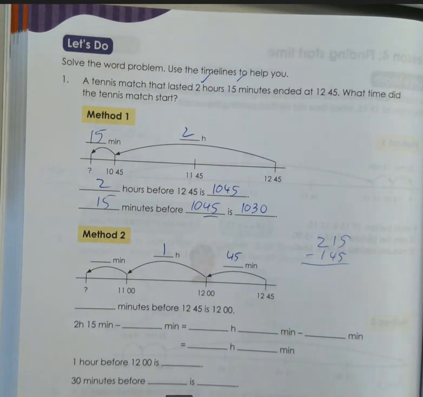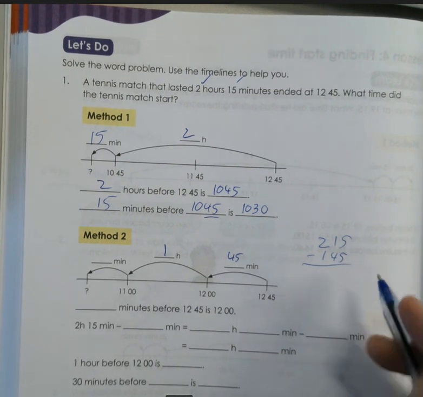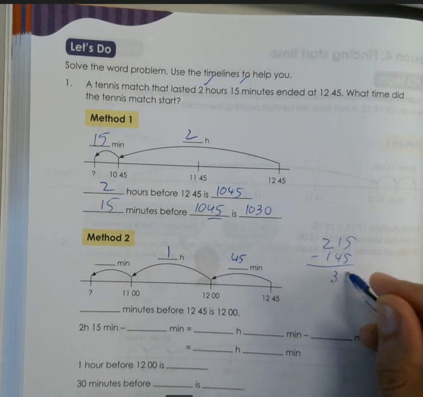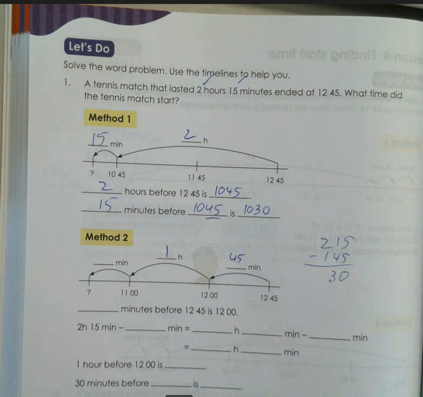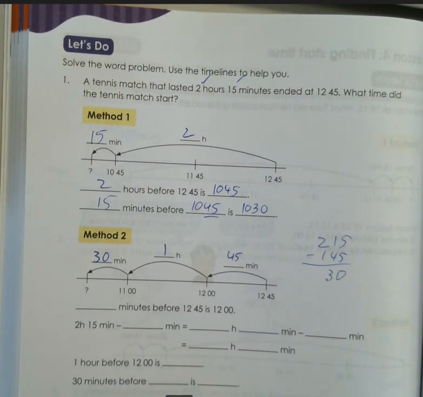It's going to be 30 because 15 minutes on top of an hour and 45 will give you 2 hours, and then it'll take another 15 minutes to get to 2 o'clock. Sounds a bit weird, but it's not too bad. But this method 2 is probably a little bit worse than method 1 a lot of the time. So that's going to be 30 minutes there.